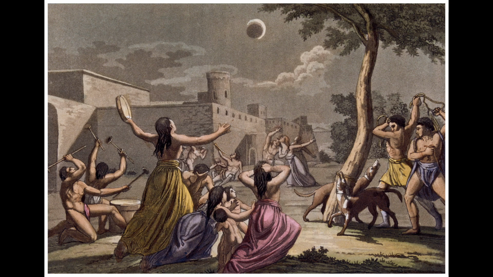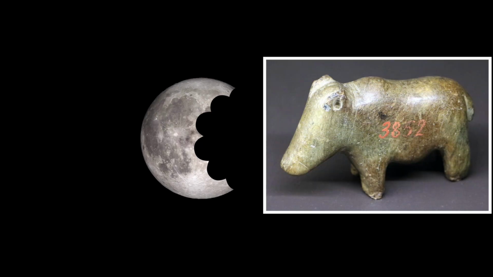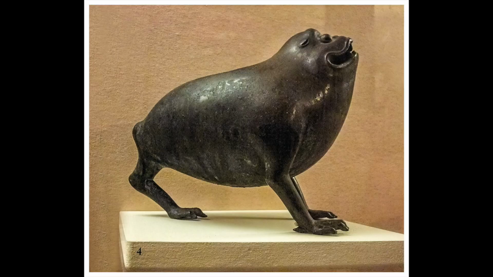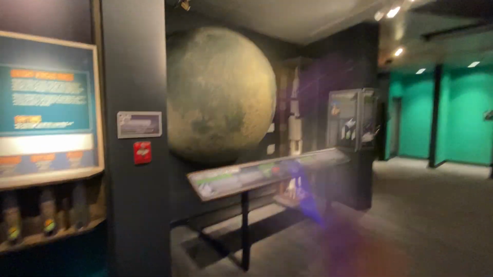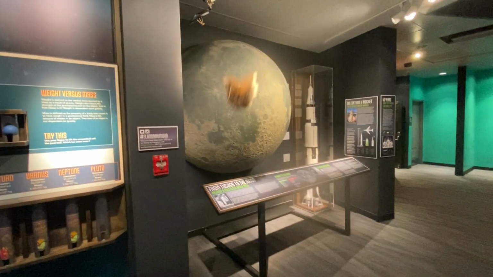Culturally, lunar eclipses have been seen as mystical in some way, often as a celestial beast devouring the moon. For example, ancient Egyptians envisioned a pig eating the moon, while the Maya and Inca envisioned a jaguar, and the Chinese saw a 3-legged toad. Often these cultures would make loud noises or throw things at the moon to try to scare the beast away.